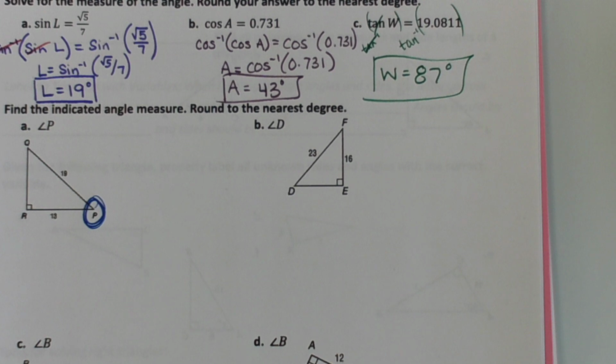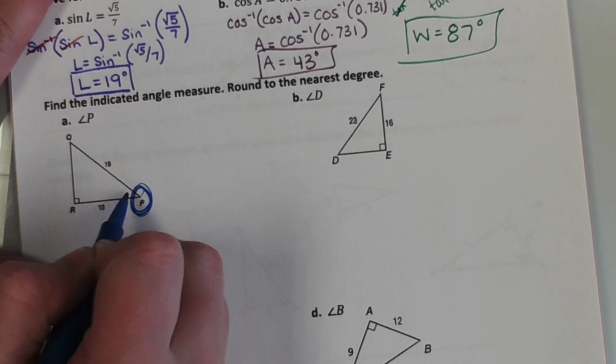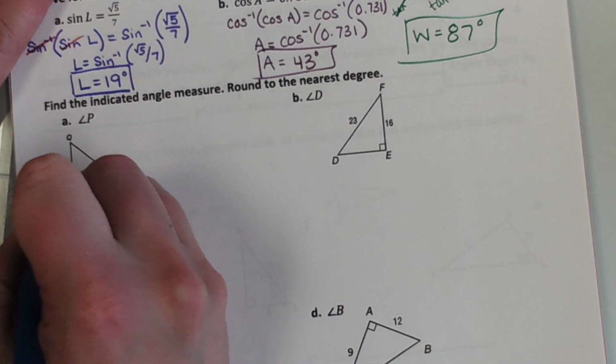Which side is the opposite? The vertical, the horizontal, or the diagonal? The vertical, because it's across the triangle. That's the opposite.